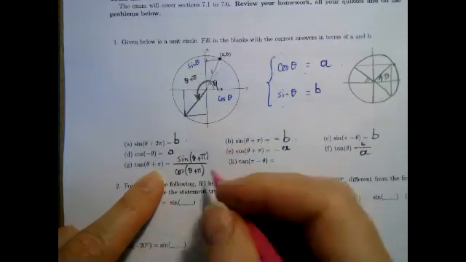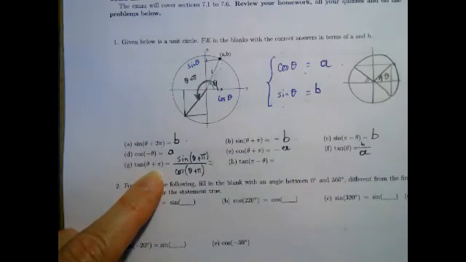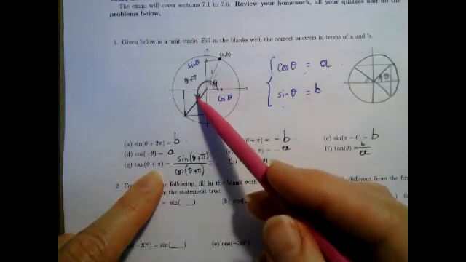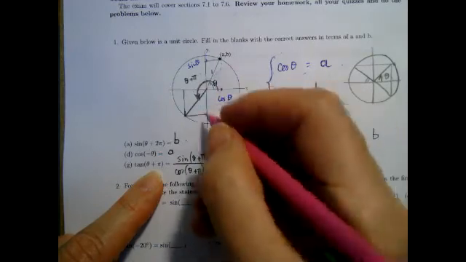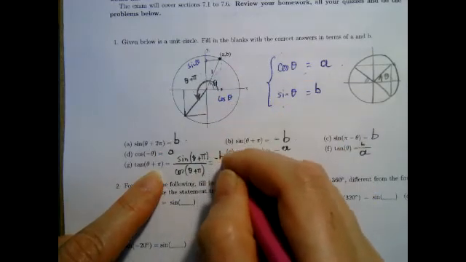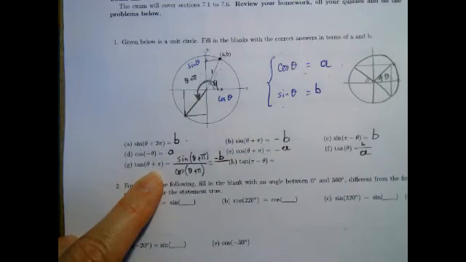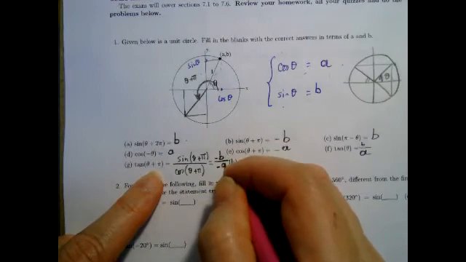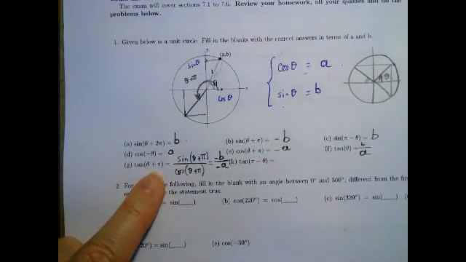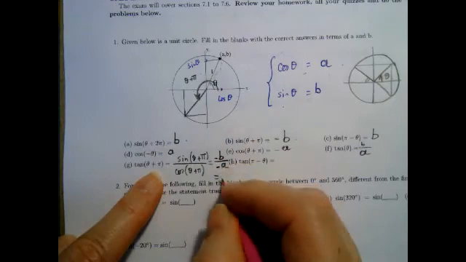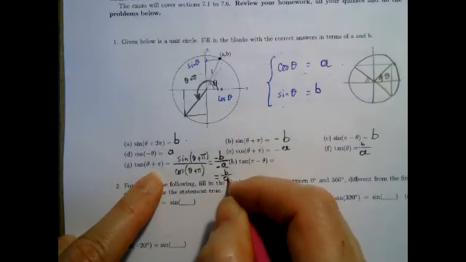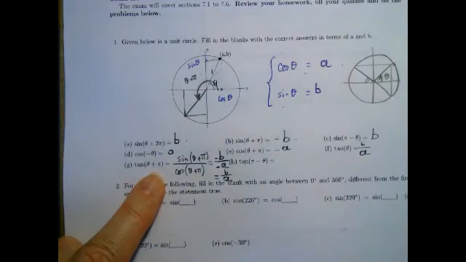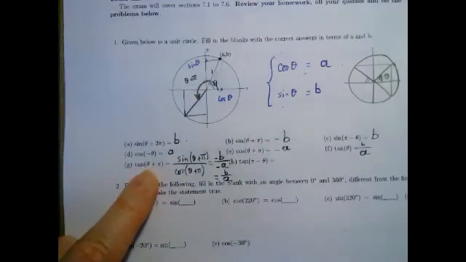It's the sine over the cosine. What's the sine of theta plus pi? Adding pi, the sine of it is minus B. What's the cosine? Minus A, which is equal to what? Minus minus, it means B over A. So tangent of theta plus pi is actually B over A. Do not guess, just work out those problems.